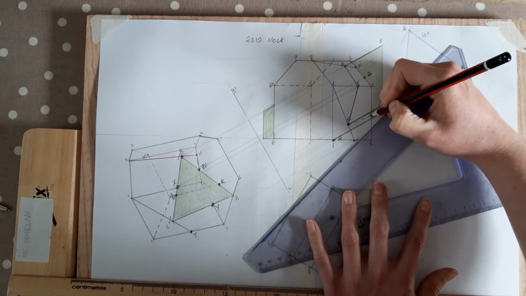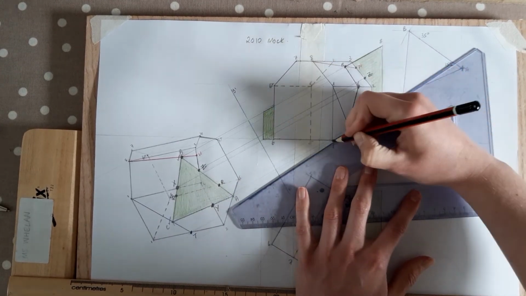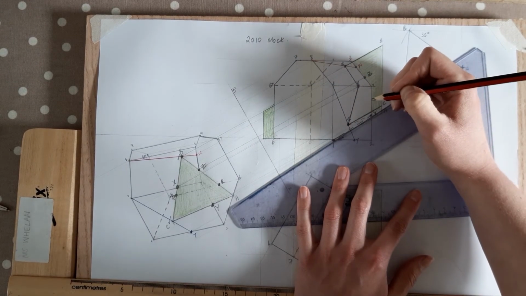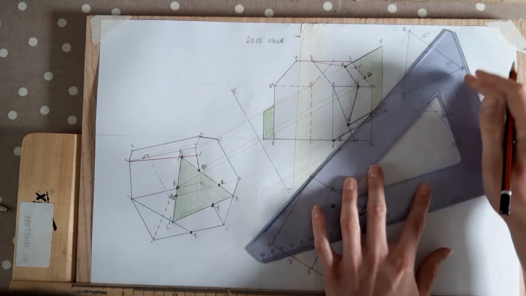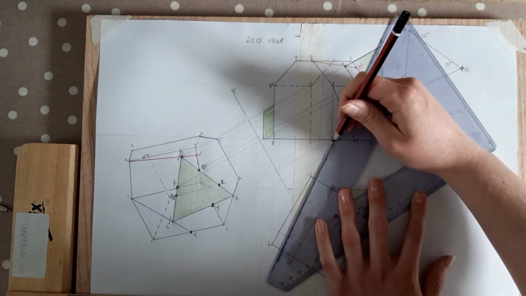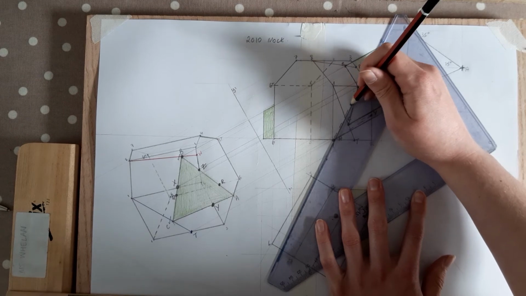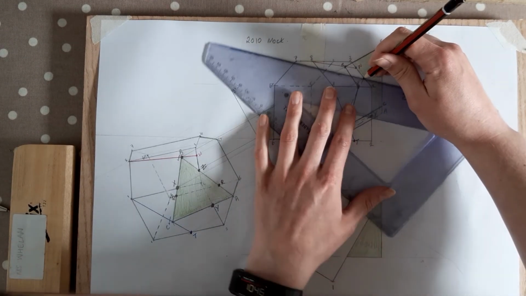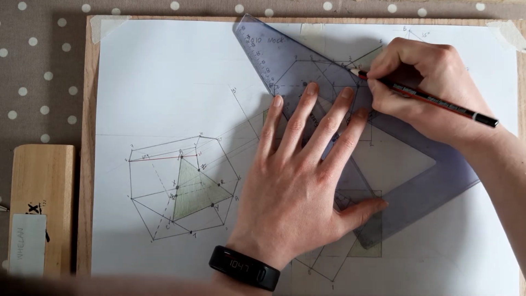Y will join to A. A will join to Z. And again, it's at the back of it, so you won't see it. And Z will join back up to B. Hidden detail again.